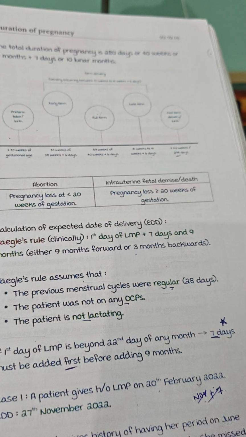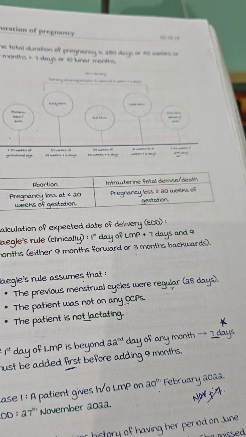Sorry. A lady gives a history of having her period on June 26, 2021. She had bleeding till the 4th day of July. She missed her period in August 2021. UPT was done, which came out to be positive. So she had a period on 26th June, so the LMP is 26th June.